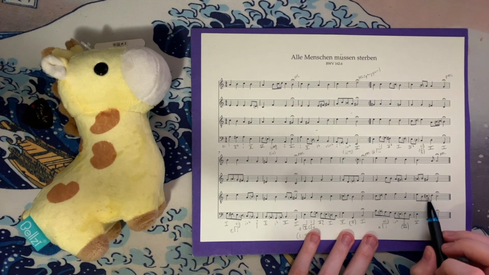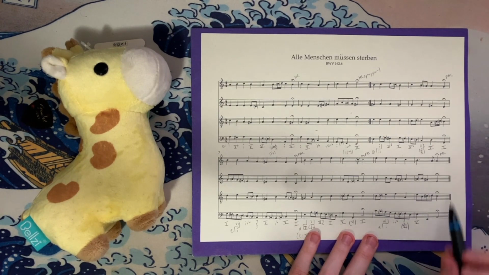But interestingly, we have C sharp and D natural, not D sharp. So we have a little, kind of, what would that be? Like A major sound, because the C sharp is foreshadowing the A major that's going to be happening here on this beat, on the final cadential chord on beat 3.